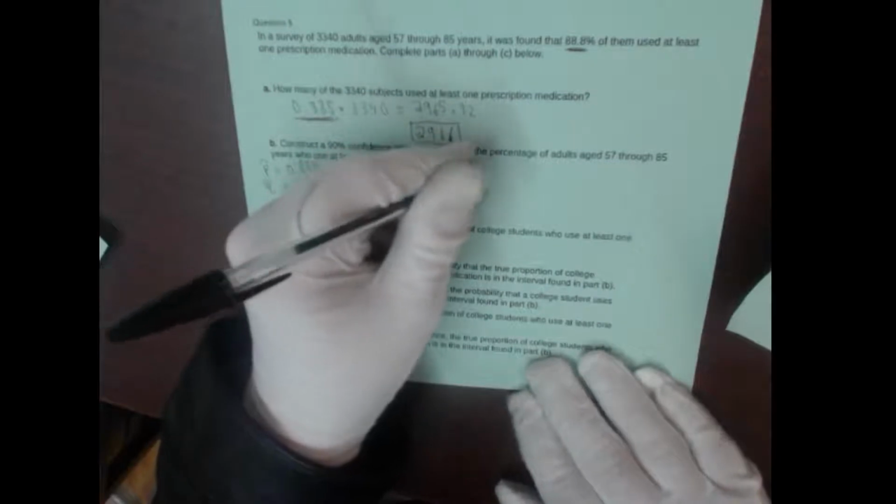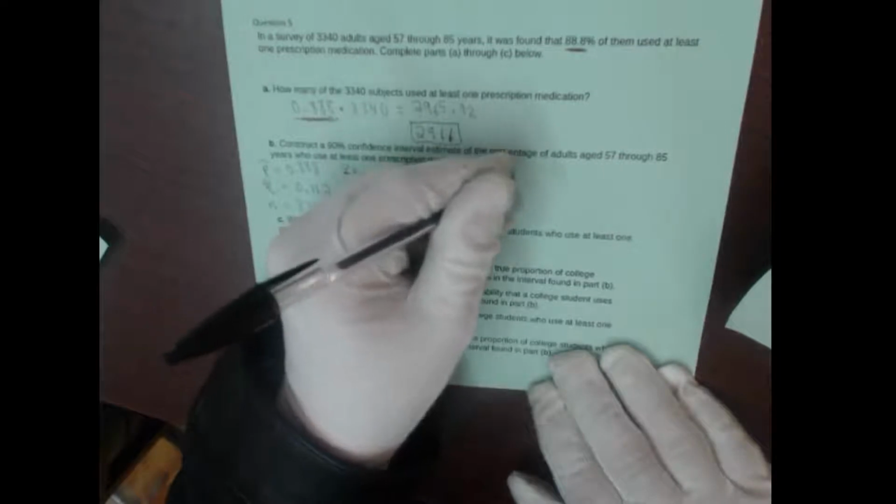So it's going to be 0.888 minus 1.645 times the square root of 0.888 times 0.112 divided by 3340, less than p less than 0.888 plus 1.645 times, I'm running out of room, the square root of 0.888 times 0.112 over 3340.